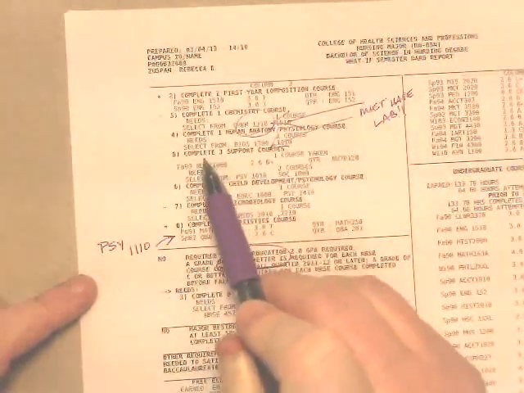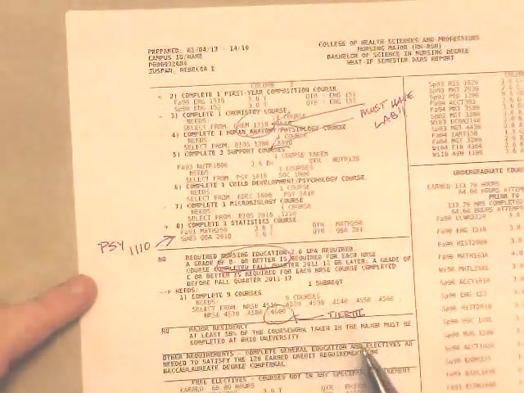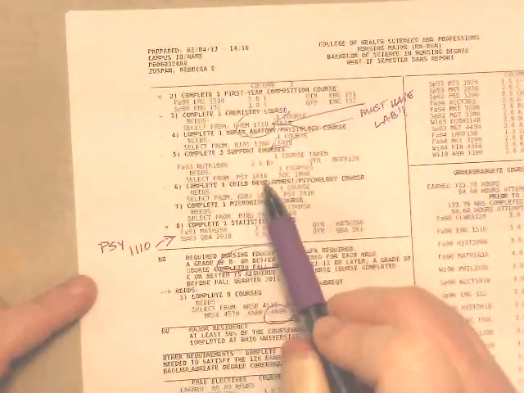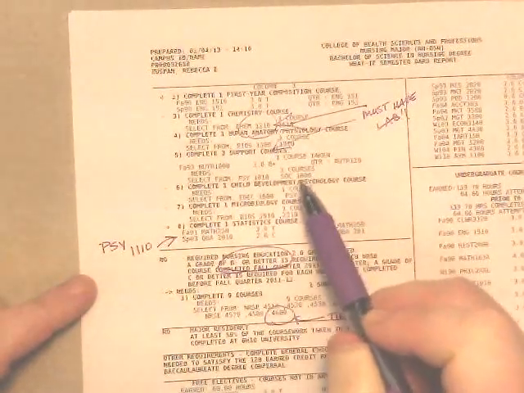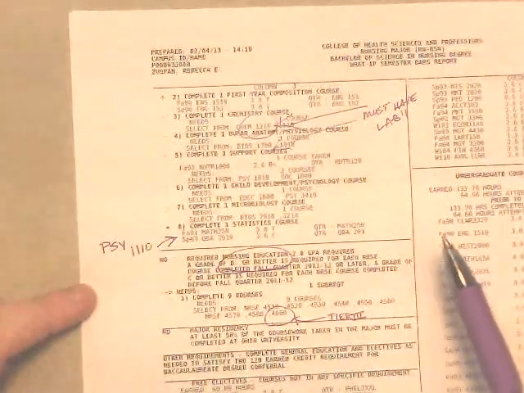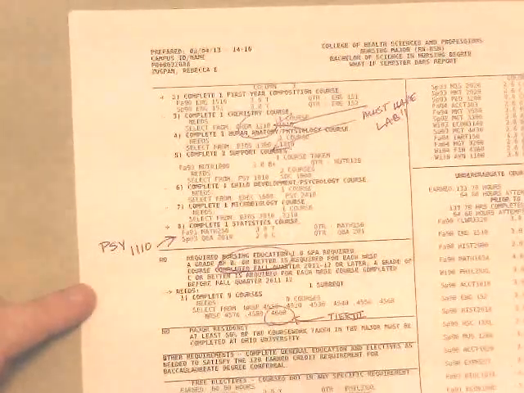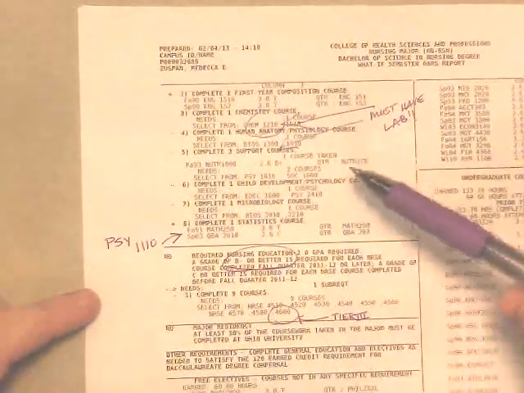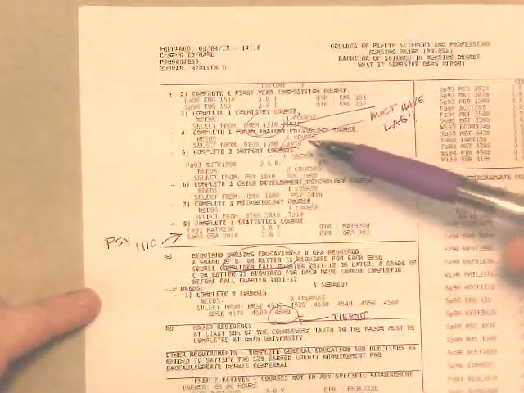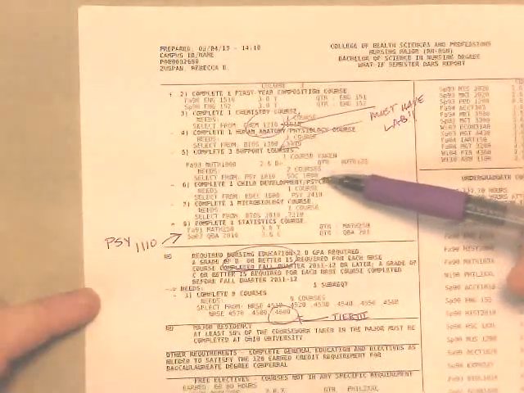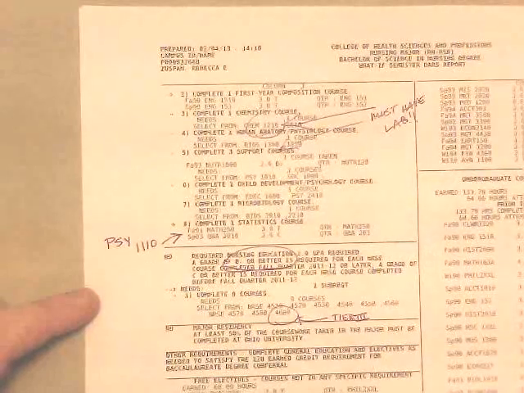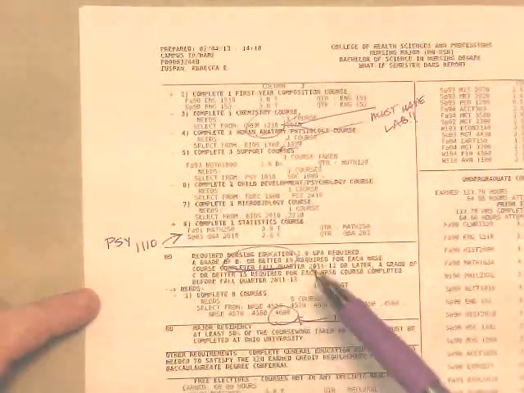The number 5 requirement, complete 3 support courses. Those support courses are Nutrition 1000, Psych 1010, and Sociology 1000. Most of you will have those completed already in your associate's program. However, if you don't, there are options typically within the RN to BSN course offerings where you can take those through your RN to BSN program here at OU.